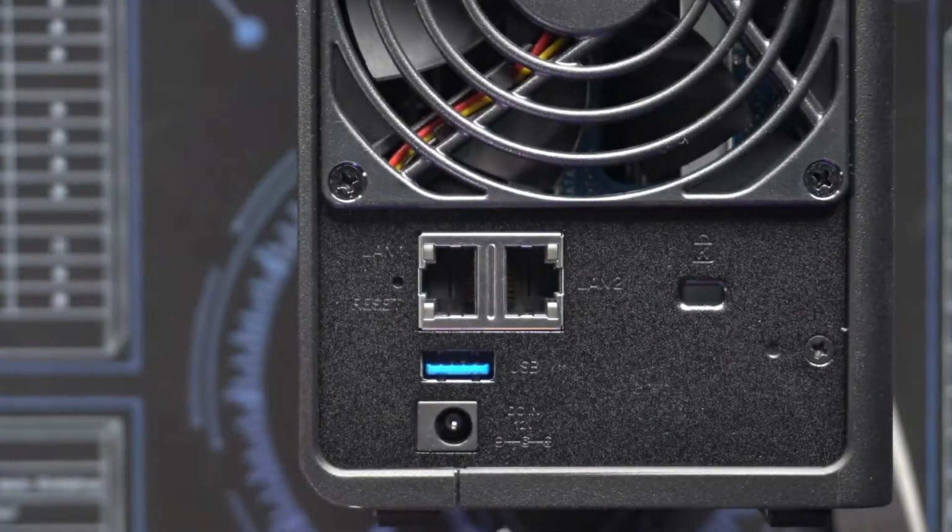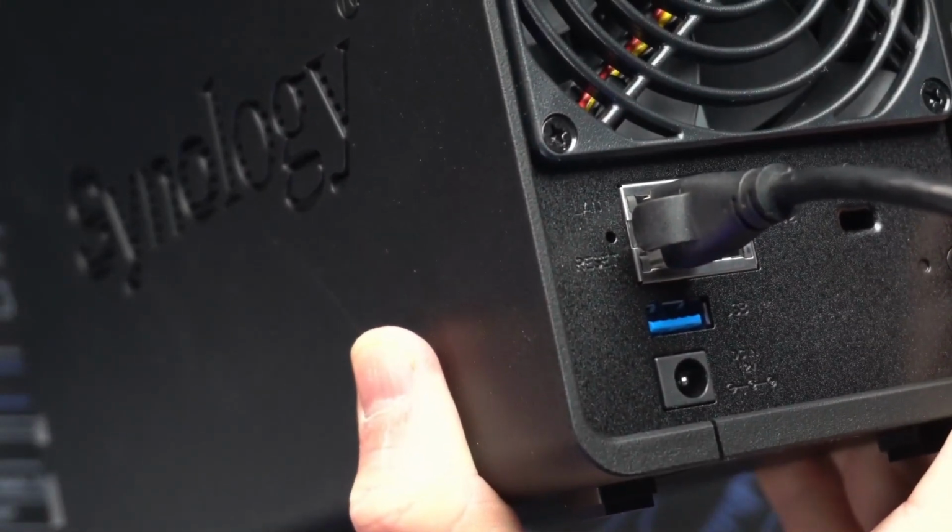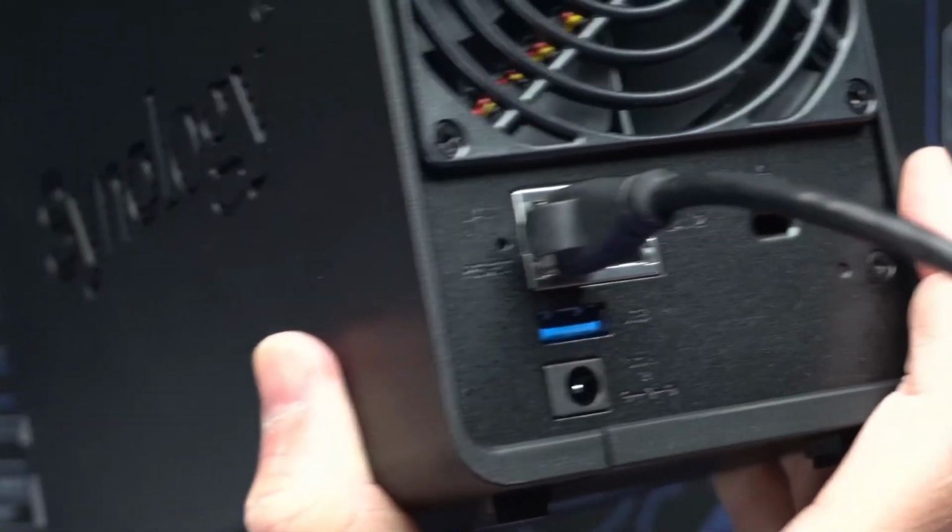So I'm going to connect to LAN 1 with one end of this cable. So that's just the Ethernet cable there. And the other end of that cable, I'm going to plug into the switch that's over by my rack.